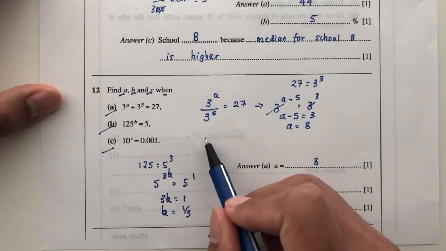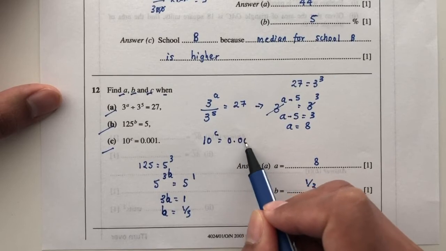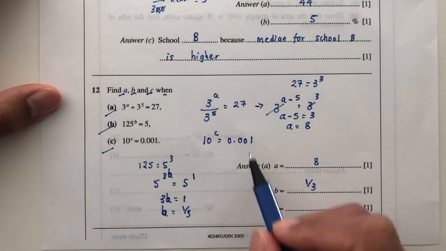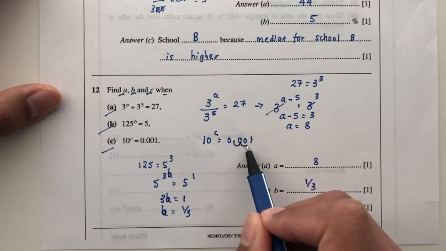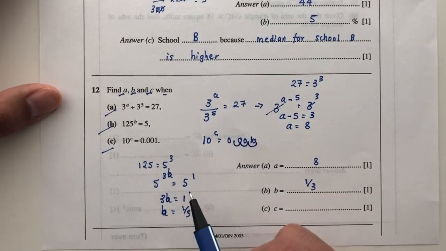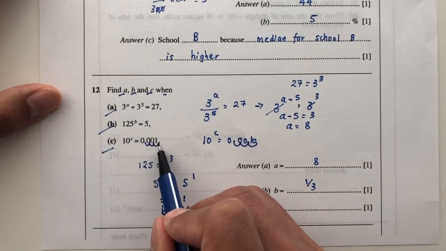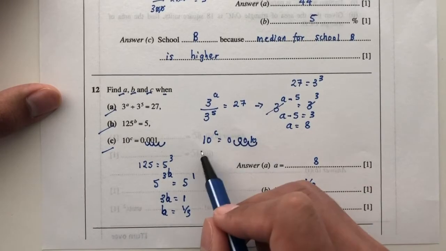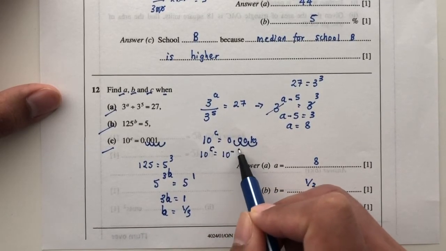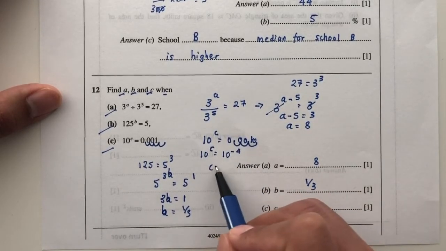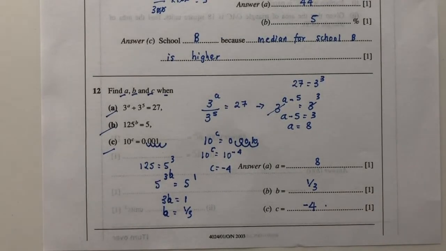Now part C, we have 10 power C is equal to 0.001. Now let's express this one in terms of power of 10. So that will be 1, 2, 3, right? So from this point, 1, 2, 3, 4 actually, 4 to get 10. So that will be 10 power C. That will be 10 power minus 4. So in this case, C will be minus 4. Okay, that will be question number 12.